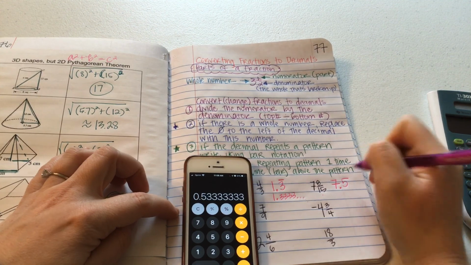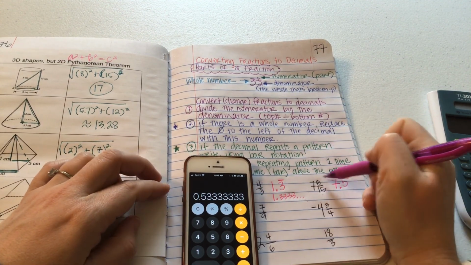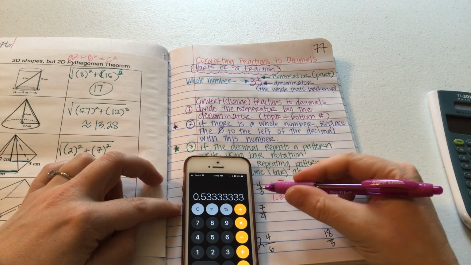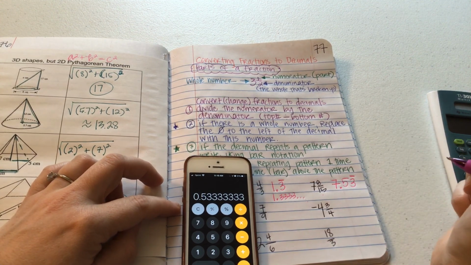0.5, and then I have a 3 that is my repeating pattern. So this fraction involved all of them. So I'm going to write the 3 once because only the 3 is repeating, and draw a line just over the 3.